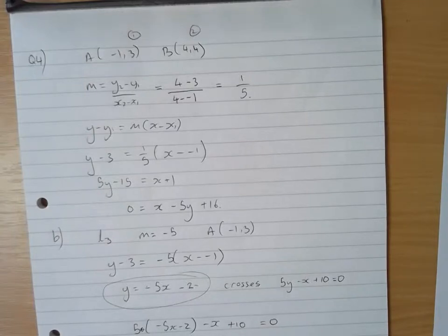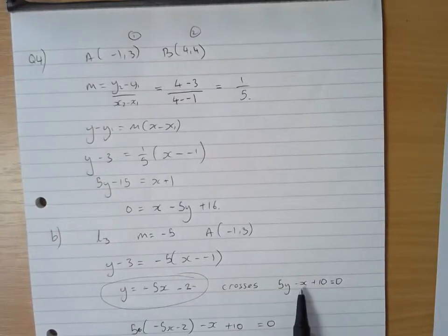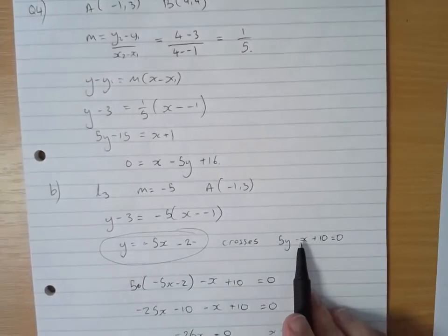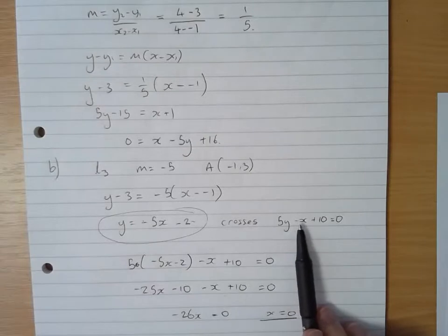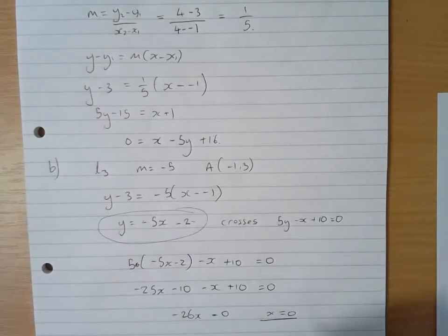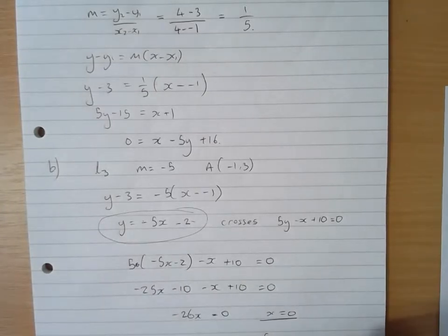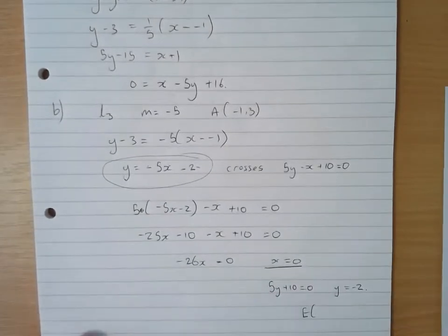We also need to know a y coordinate, so I'm going to find that by putting it in here. So if I put this in here, I'm going to get a 0 for this. So I'm going to get 5y plus 10 equals 0. So I get y equals minus 2. So this means our point E is actually 0, minus 2. And you might be able to hear the jet fighter in the background.